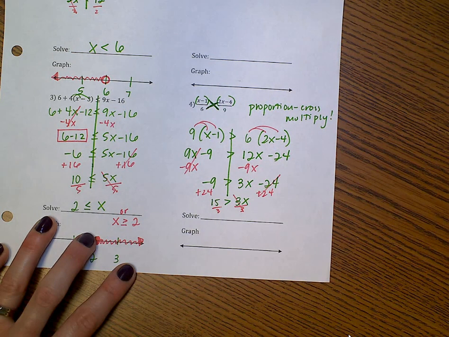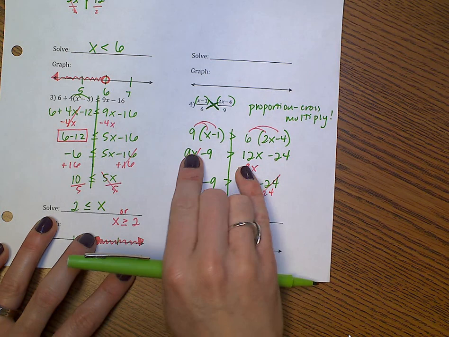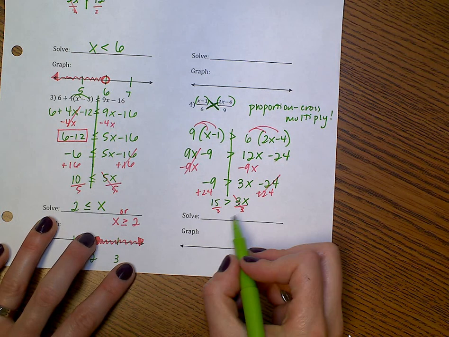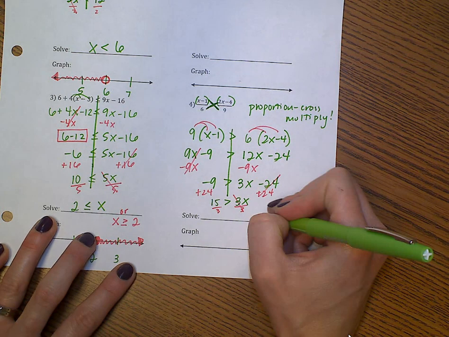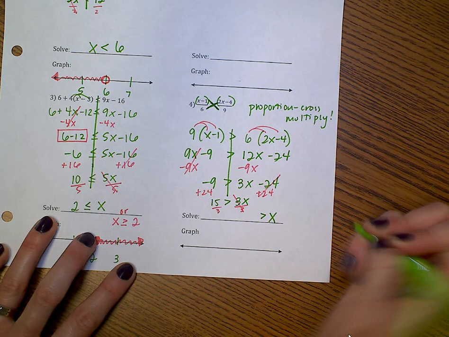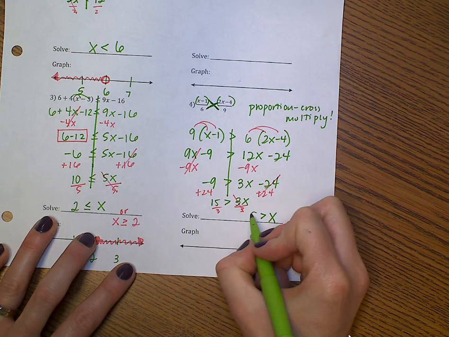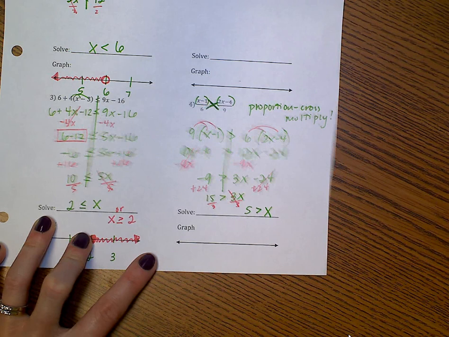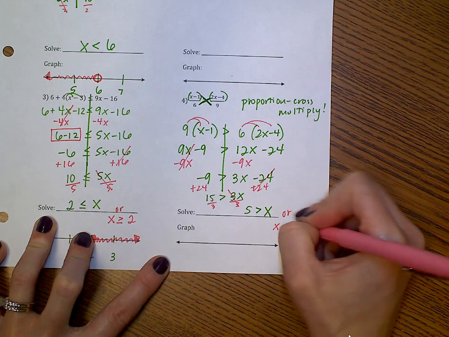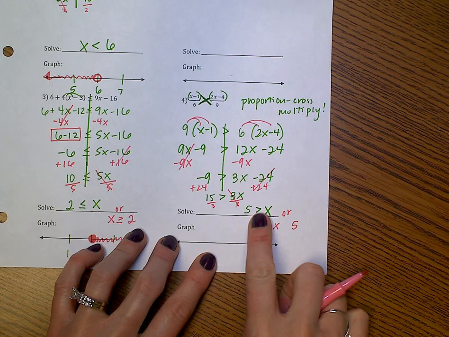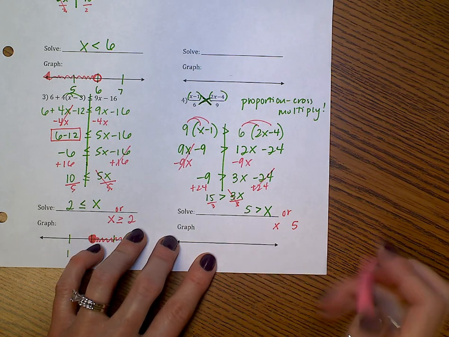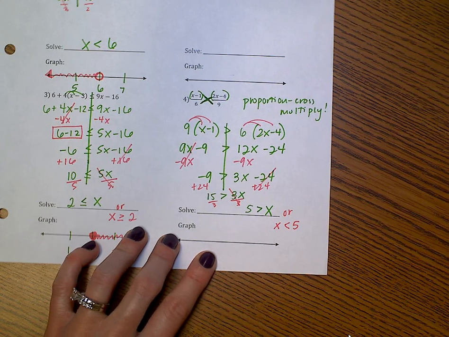Same thing, because I moved the smaller x at this step, I didn't have to worry about flipping the sign because I divided by a positive 3. So I'm going to leave it a greater than, and that would be 5. If you want to flip it around for the sake of making graphing just a little bit easier, the 5 is bigger, so the mouth needs to open towards 5 when you flip it.